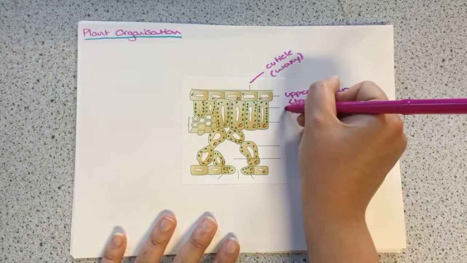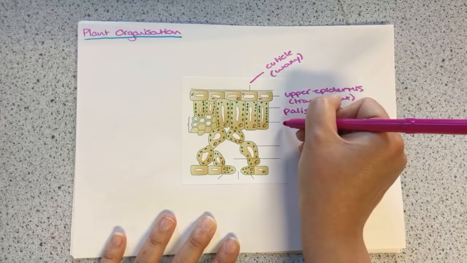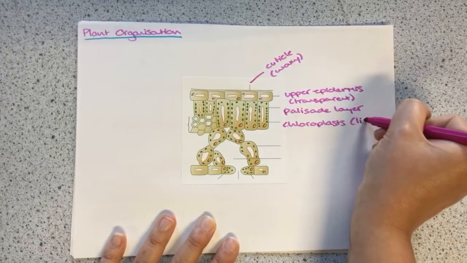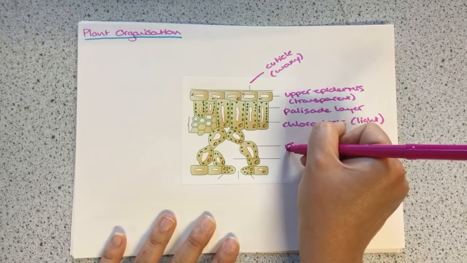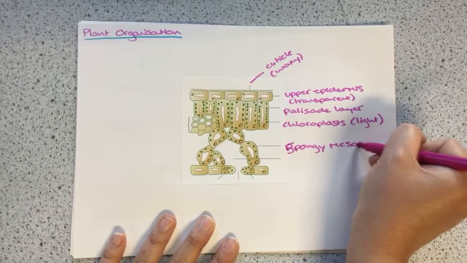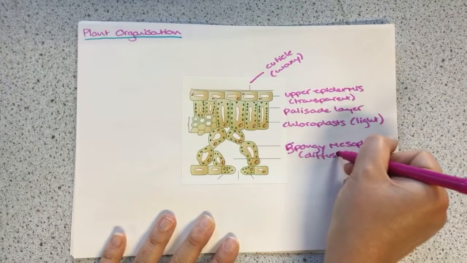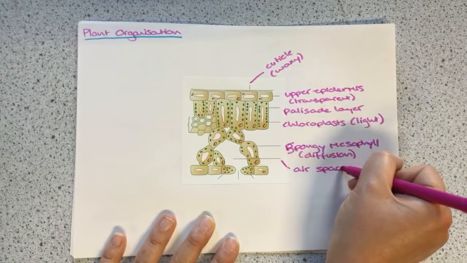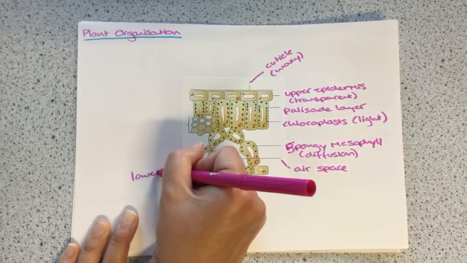The next layer here, you have got the palisade layer, and this one has got lots of chloroplasts, which absorb light. The next layer down, you have got the spongy mesophyll. This has got air spaces, which allow diffusion. So that part there is an air space. And then the bottom layer is called the lower epidermis.